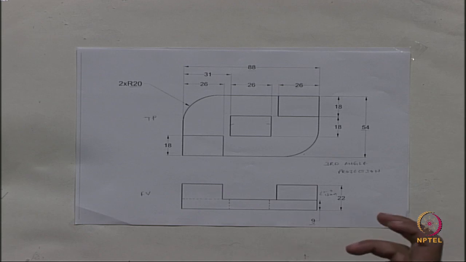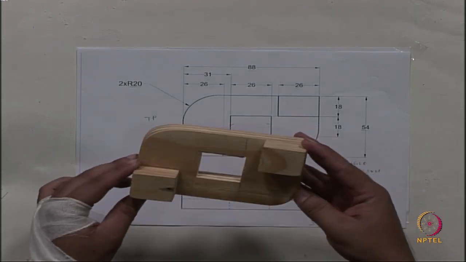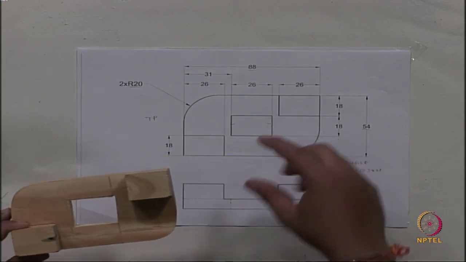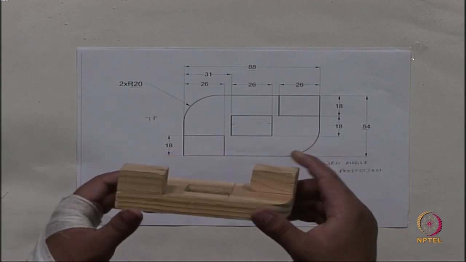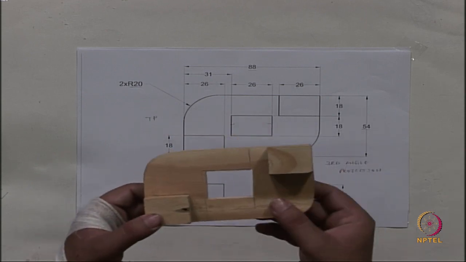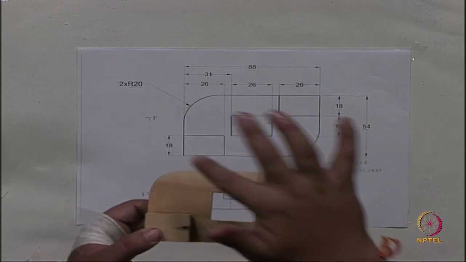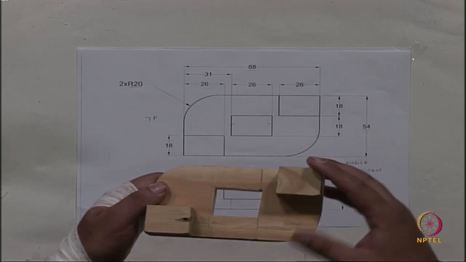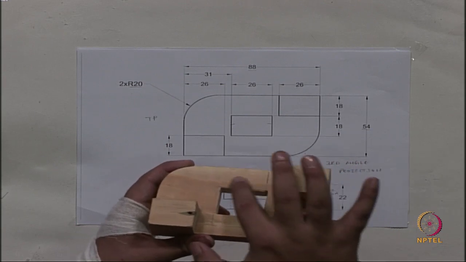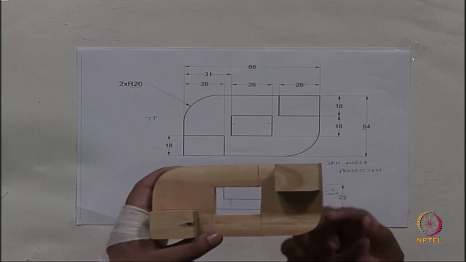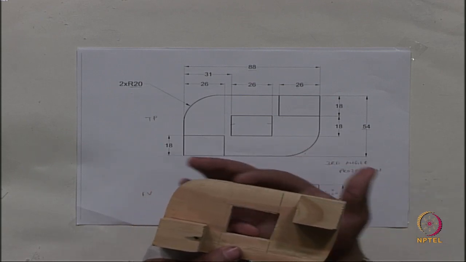Now, in order to visualize it and get more confidence, I have the model of this drawing. This is the model of these projections. As we can see, it is a rectangular slab or a cuboid having two fillets and two cuboidal protrusions, and a rectangular cut in the middle. This dimension is 54 mm, this dimension is 88 mm.